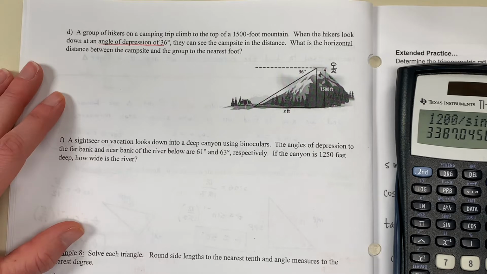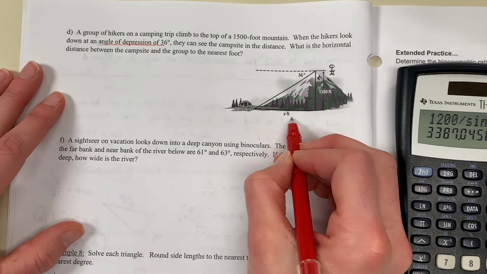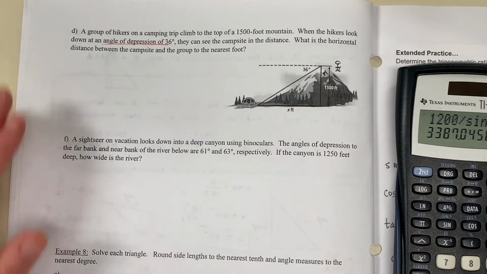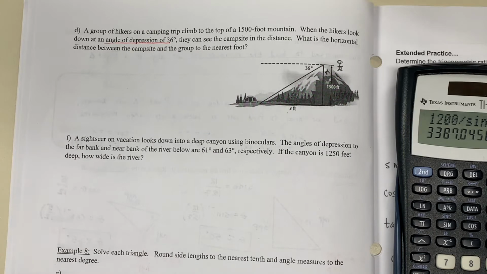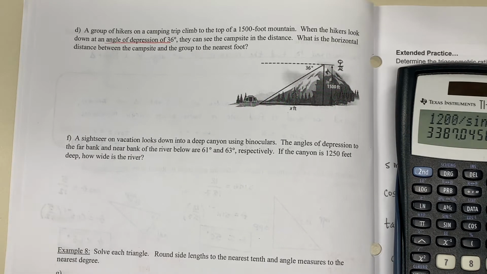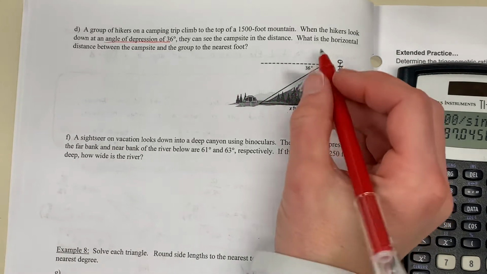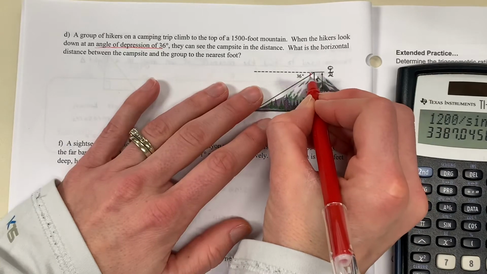Now, they want to know the horizontal distance between the campsite and the group to the nearest foot. So we are trying to find x. Now, we need an angle that is inside of the triangle. Now, the angle of depression and the angle inside of the triangle creates a 90-degree angle.